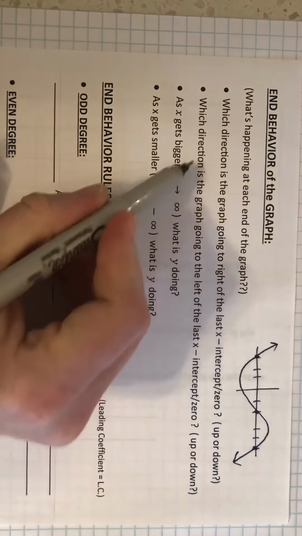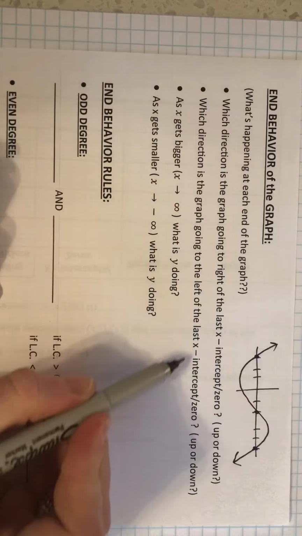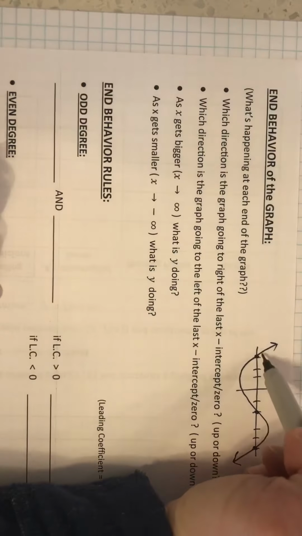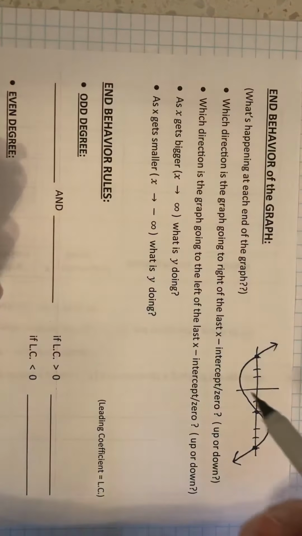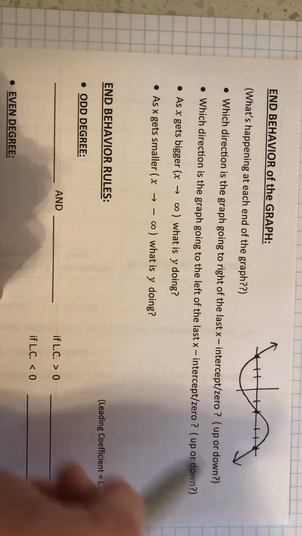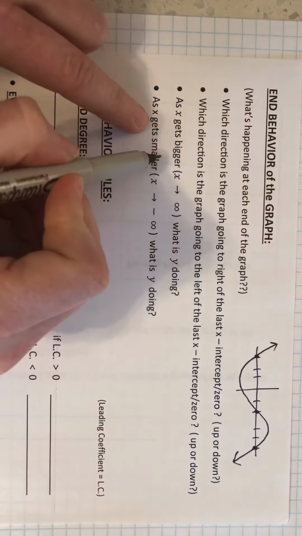To the left, which direction is the graph going? To the left of the last x-intercept, what is this graph doing? This end of the graph is going up. That's the end behavior, to the right and to the left of the last x-intercept. All right, and then they make you write it a little bit differently.